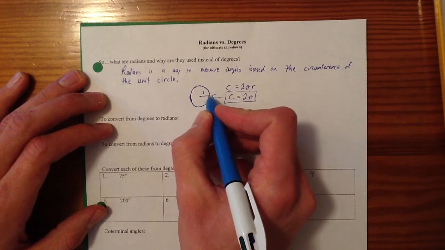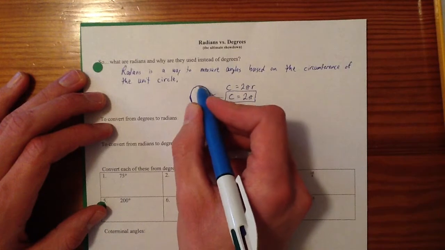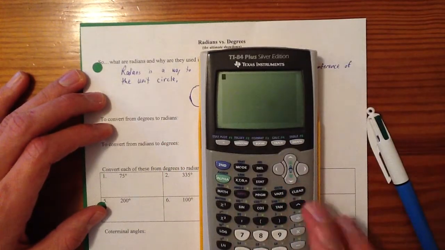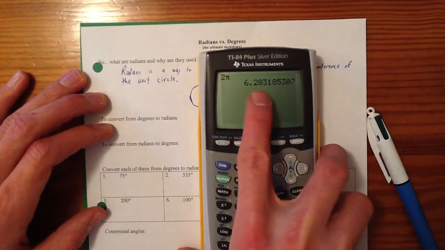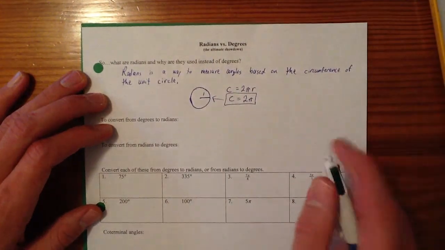So if I drew a circle with a radius of a mile, then I would have to drive all the way around it, and it would take me 6.28-ish. It would be 2 times pi. It would be that many miles all the way around. So why do we use it? And this is going to be a really wordy answer potentially.